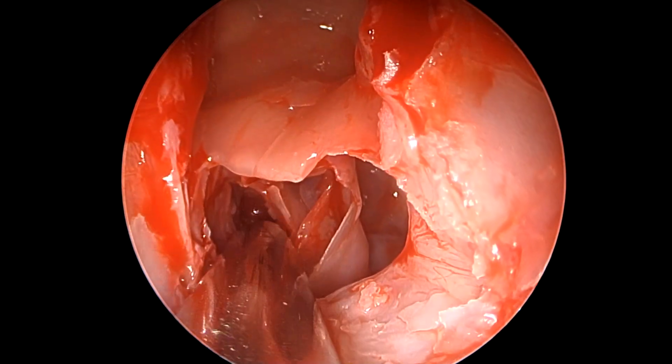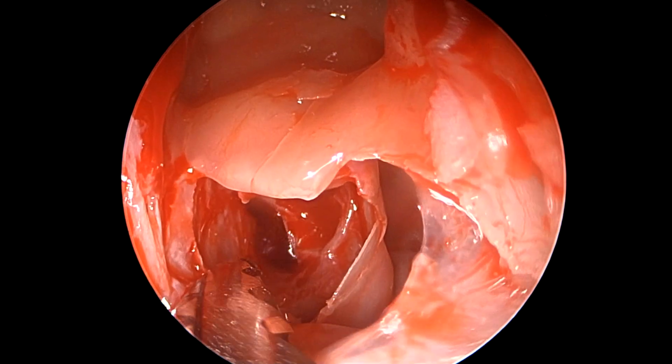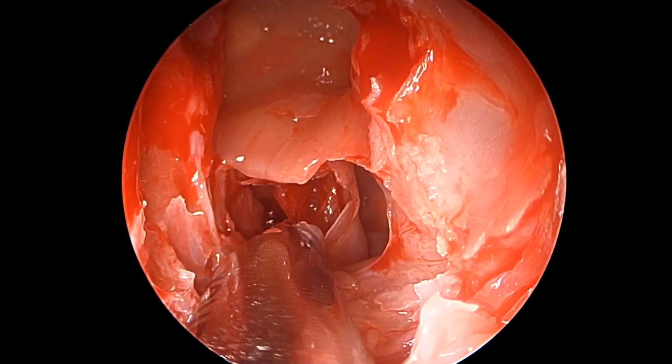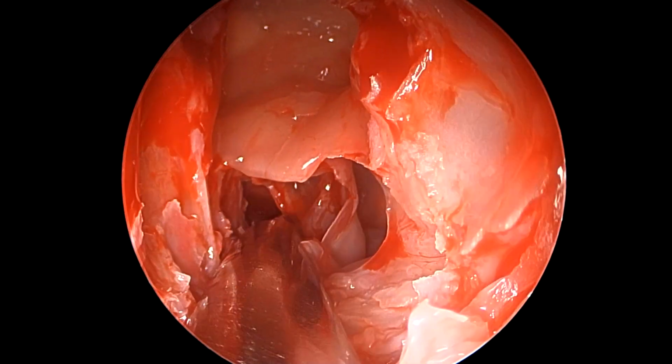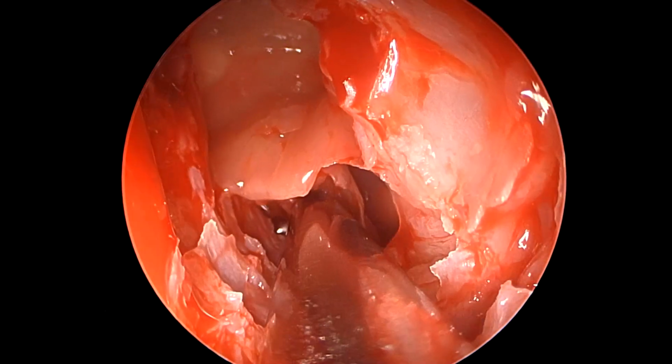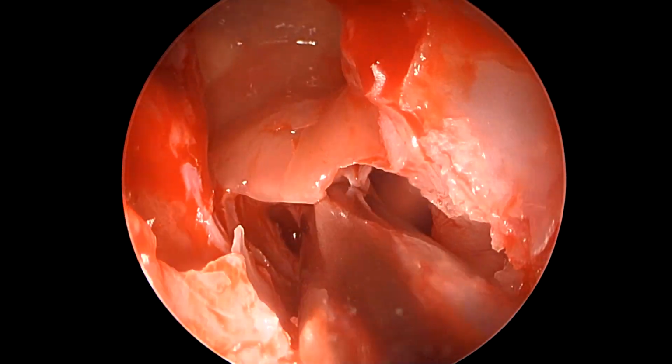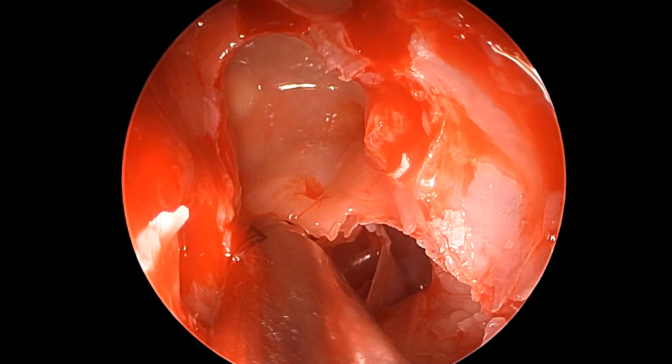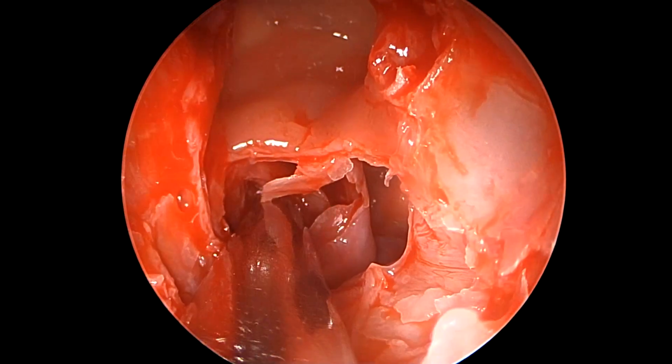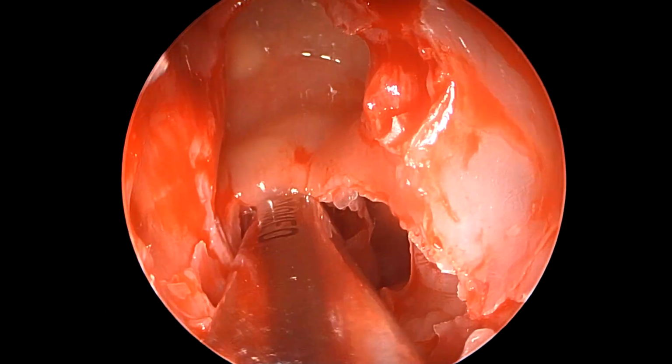So here we see that we're going medial to the superior turbinate to enter the sphenoid sinus, and of course posterior and lateral and superior to the sphenoid sinus is the posterior ethmoidal sinus.